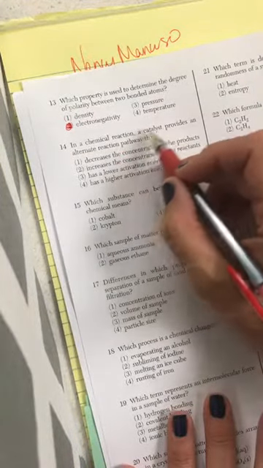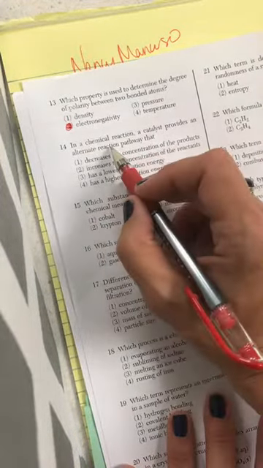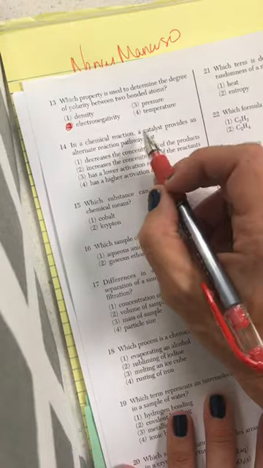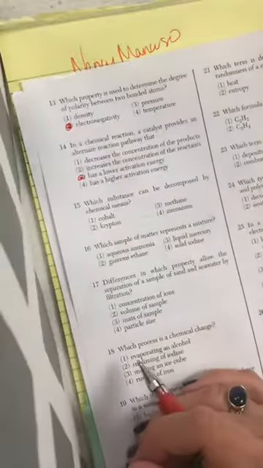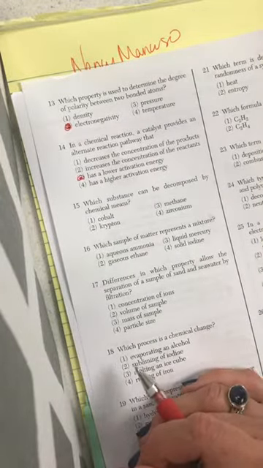In a chemical reaction, a catalyst provides an alternate reaction pathway that... All right, so a catalyst lowers the activation energy. So there it is. And it increases the rate of the reaction. So I always tell this story about Marge. She loves to get in the middle of things. She's a catalyst. So Susie the swimmer, Bobby the basketball player.